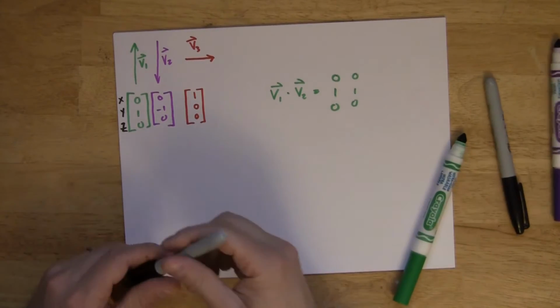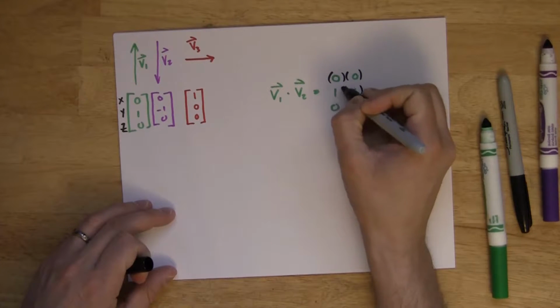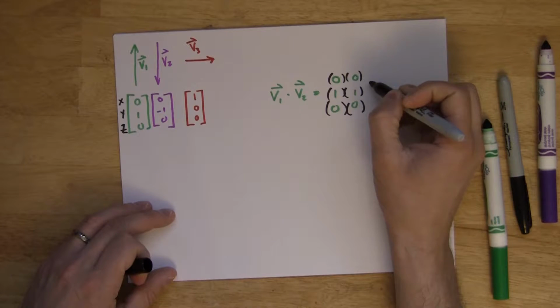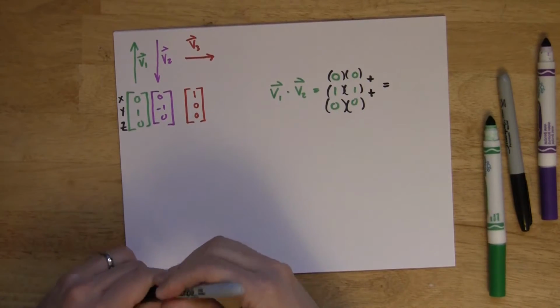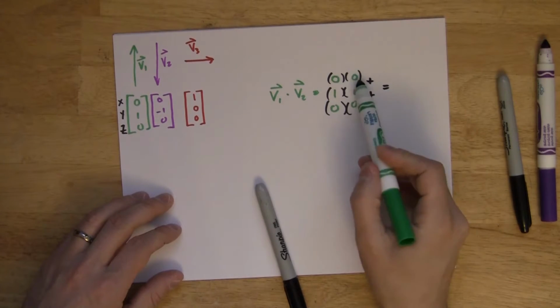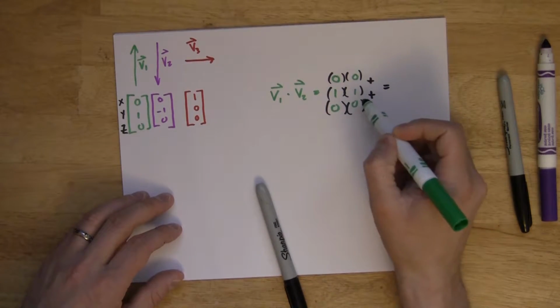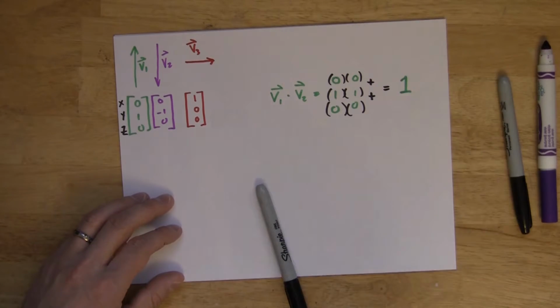Remember, we multiply these together, so it's going to be this times this, if you want to look at it that way. Then if we of course add each of these to each other, what we're going to end up with is 0 times 0, which is 0, plus 1 times 1, which is 1, plus 0 times 0, which is 0. So we get a value of 1.